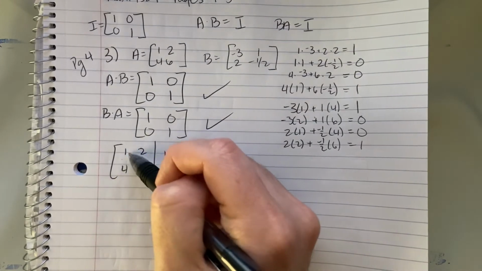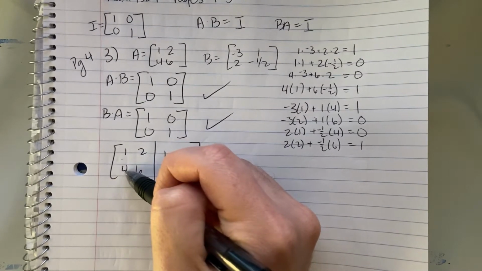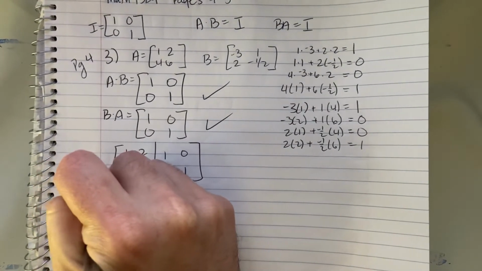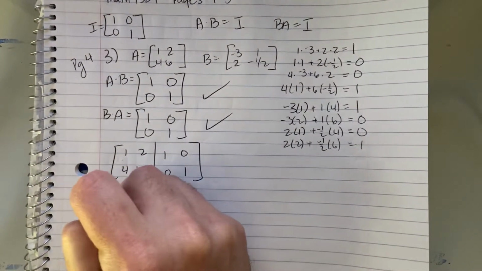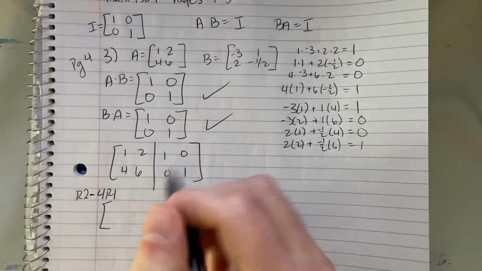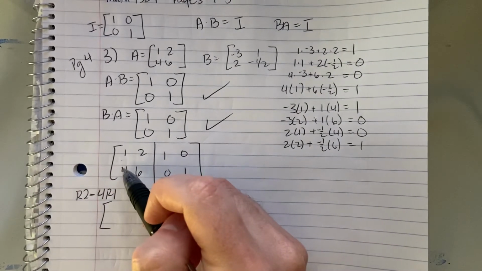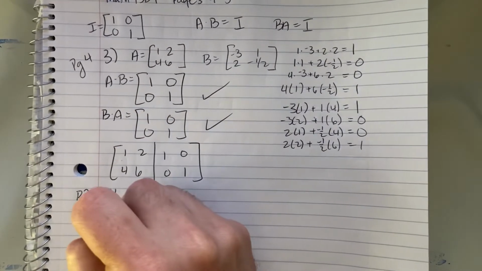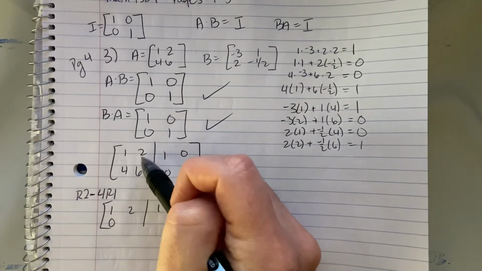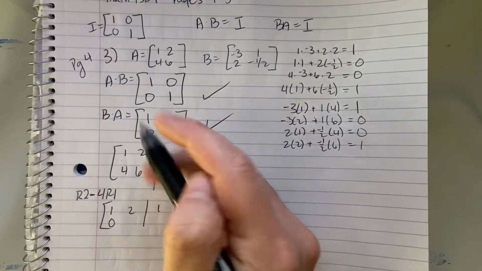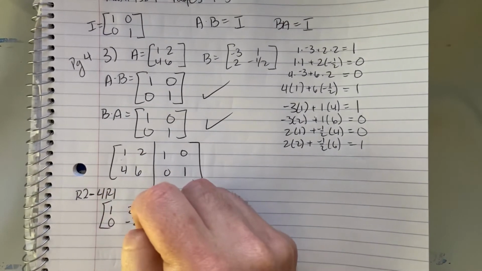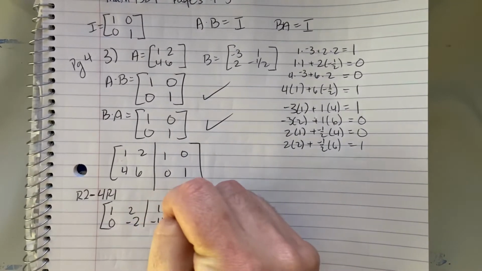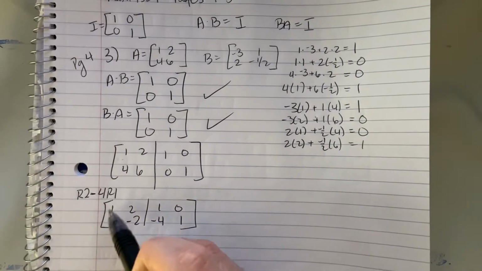Now my top left diagonal is already 1, so I need to turn this into a 0. And I do that by taking row 2 and subtracting 4 row 1s. How does that work? Remember, the first row doesn't change. 4 minus 4 is 0. 4 times 2 is 8. 6 minus 8 is -2. 0 minus 4 is -4. 1. Now, I finished this column.